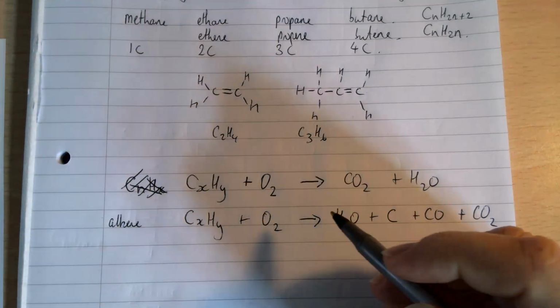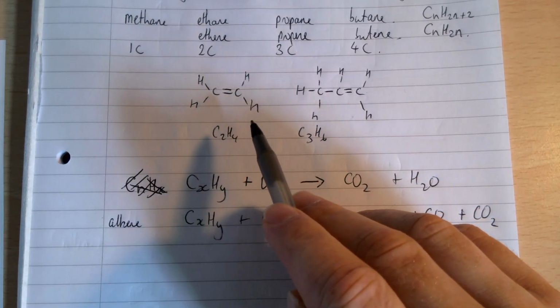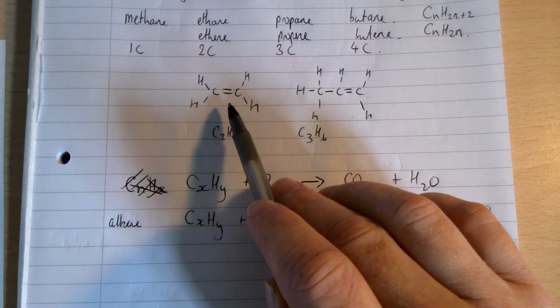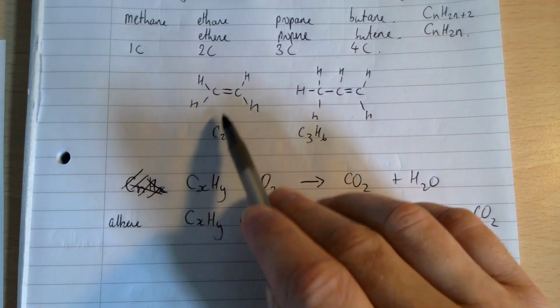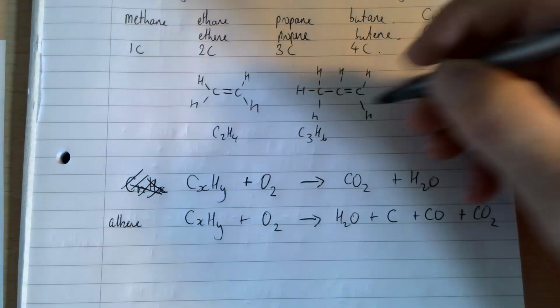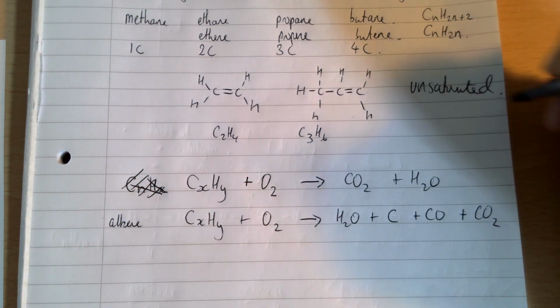Alkenes are what we call unsaturated. Unsaturated means they've got a double bond, really. It means that there's room to put more hydrogens on there. And the equivalent alkane has got 2 more hydrogens, and the alkanes are saturated. So unsaturated for alkenes and saturated for alkanes.